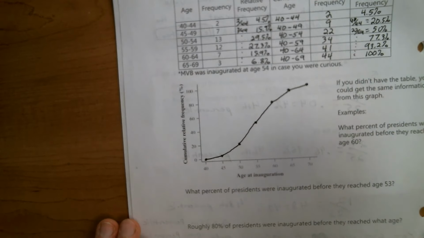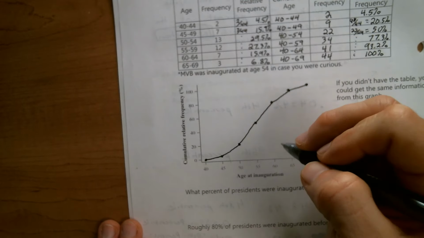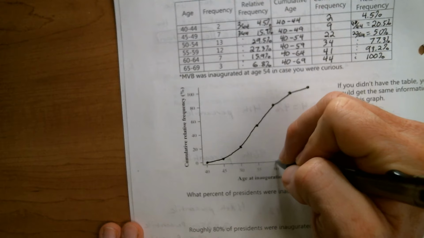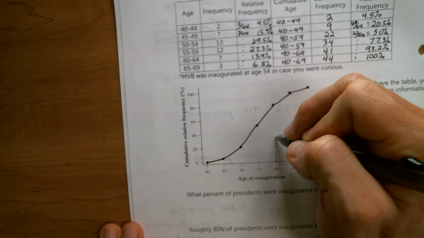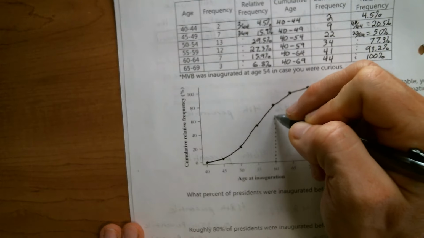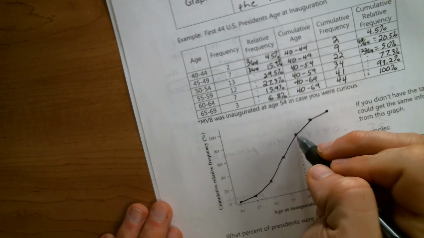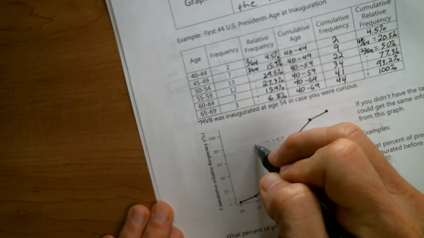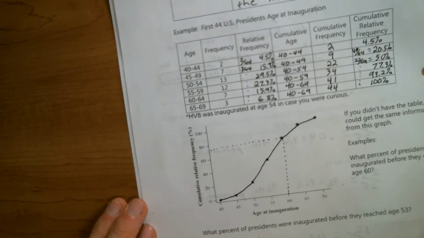All right, what we could do is say, here is 60. So we go straight up from 60. That brings us right here. And then if we go over, that will give us the percentage.